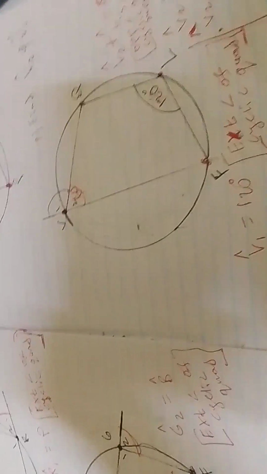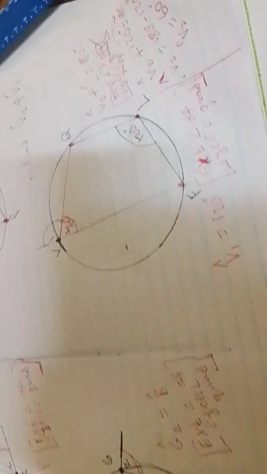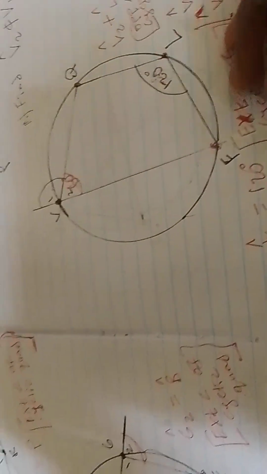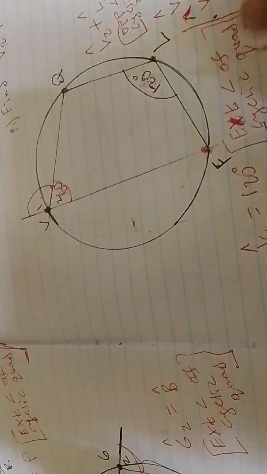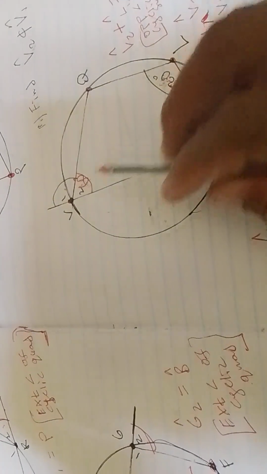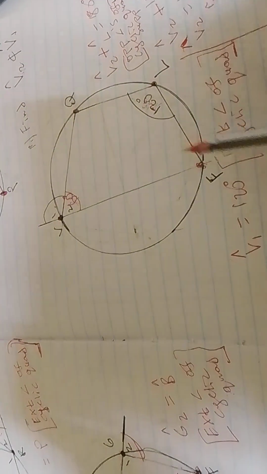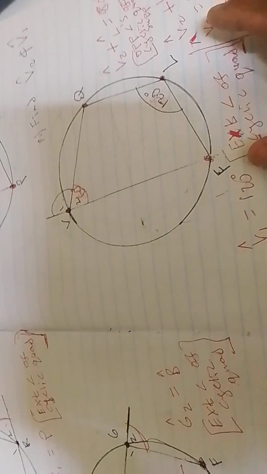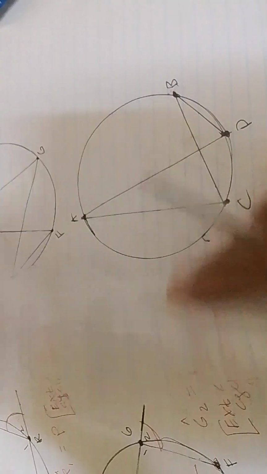Okay. And then after that, when I'm done explaining this, I want to look at the converse. There is a converse theorem. So a converse theorem says this. It says if this angle and this angle are equal, it will mean that VQLF is a cyclic quad. So this is what I'm talking about. Let me show you something.